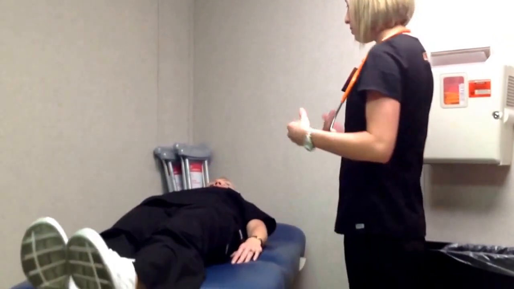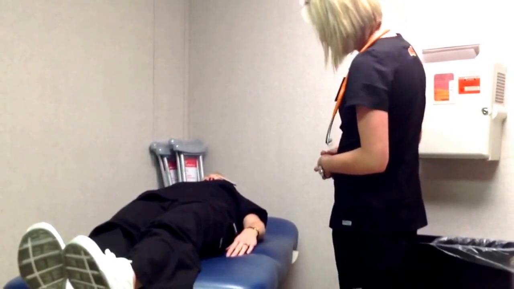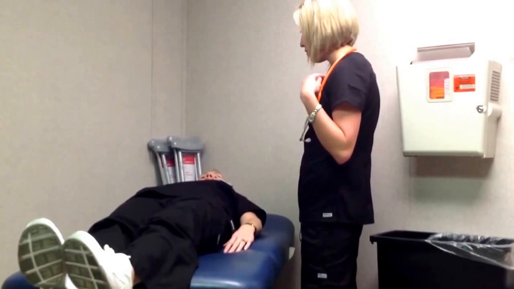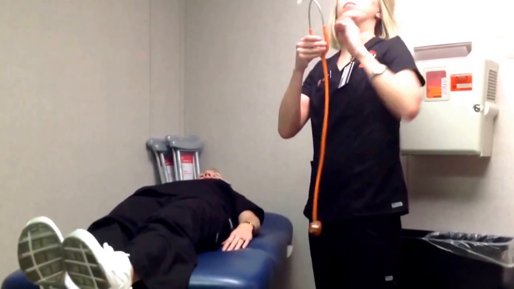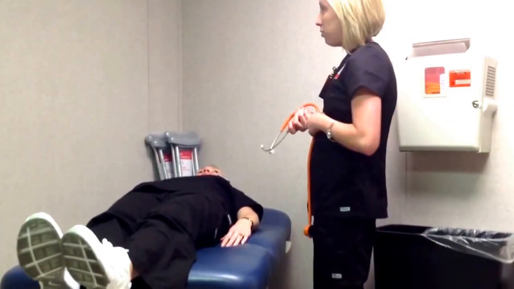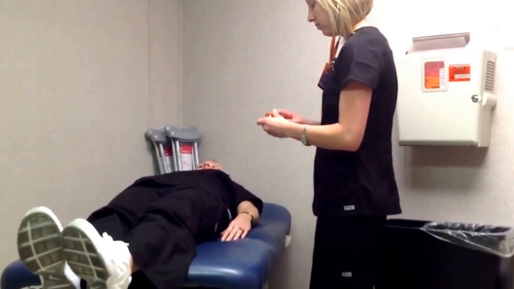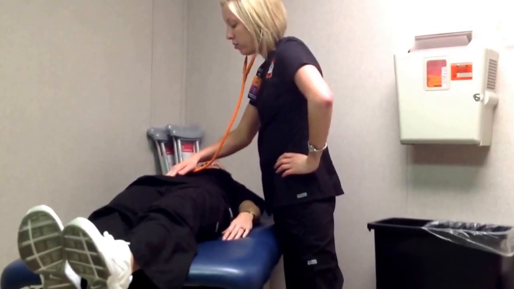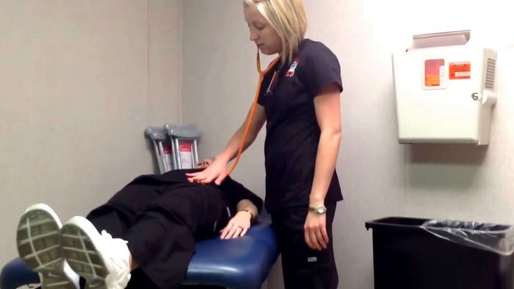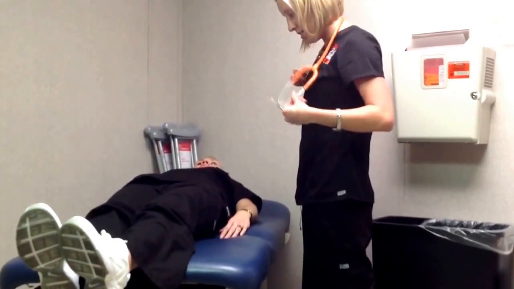Okay, if you could take a deep breath in and hold it. Okay, your contour is smooth and symmetric. You can let out now. Okay, now I'm going to auscultate over all 4 bowel quadrants. Bowel sounds are either hyperactive, hypoactive, audible, or absent. This is the right lower quadrant, the right upper quadrant, the left upper quadrant, and the left lower quadrant. Okay, bowel sounds were audible in all 4 quadrants.